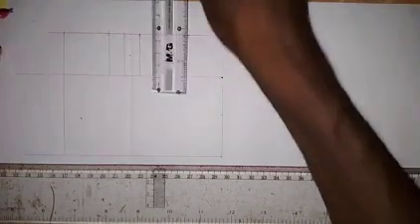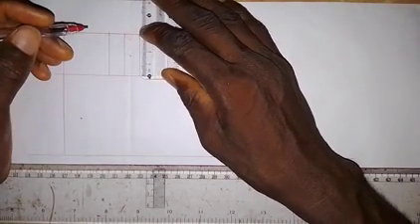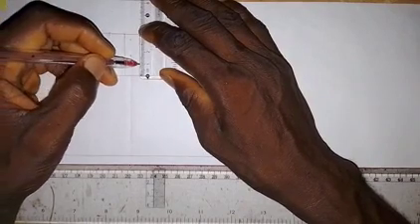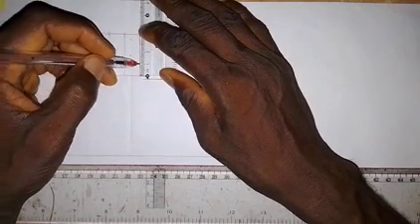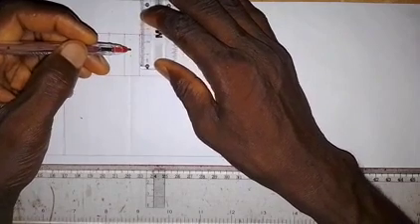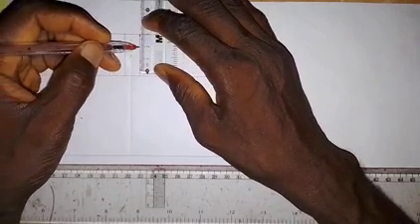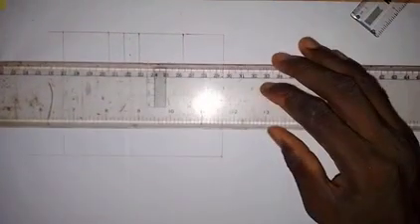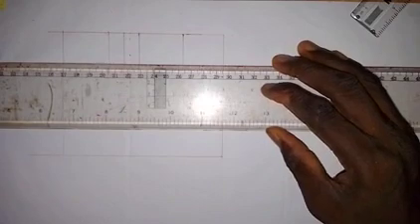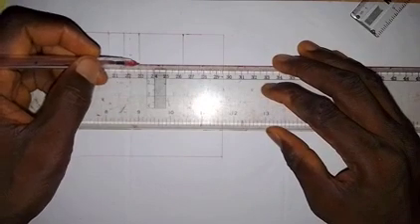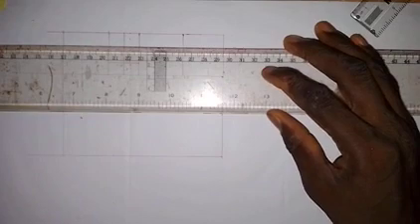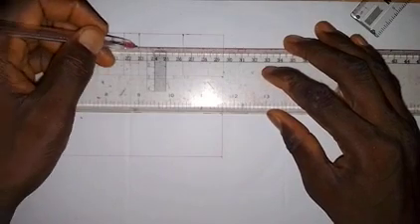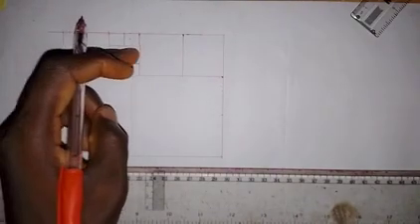So what I'm going to do now is take a measurement of 10 millimeters here. This is 10 millimeters. Then coming up here, I will take 10 millimeters down too. So this is 10 millimeters. Okay, then I can draw a horizontal line here, and also a horizontal line here. So we have created that particular compartment, the water closet here and here. All right, so let's go on.